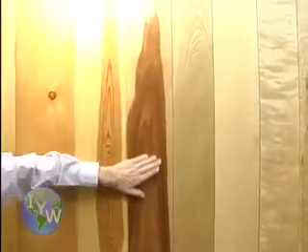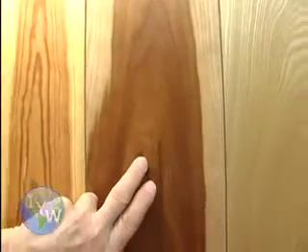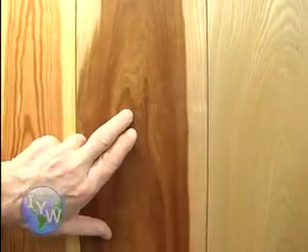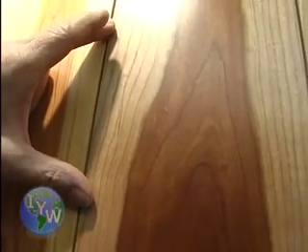So when we get a wood like cherry that we like to use for furniture, we have that heartwood on the inside with that nice color that we enjoy so much. But on the outside of the tree, we have a lighter colored wood, and we prefer not to use that for our furniture. Therefore, we always use the heartwood of a tree like cherry, and we get that beautiful color that we enjoy so much.